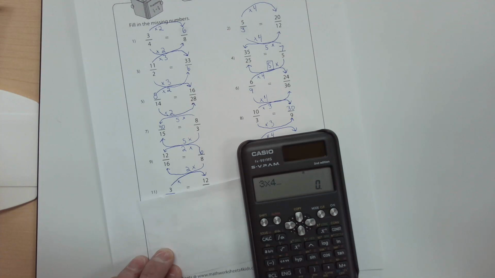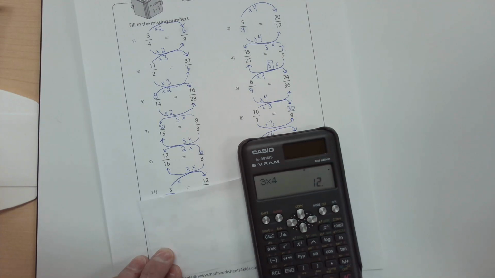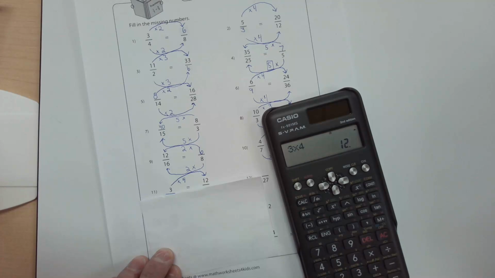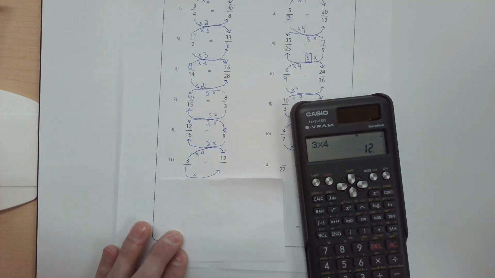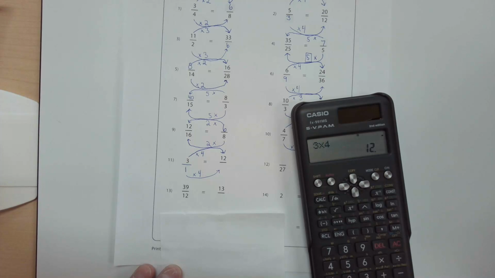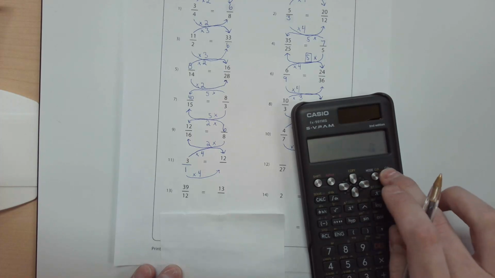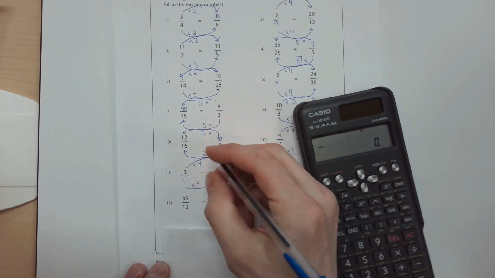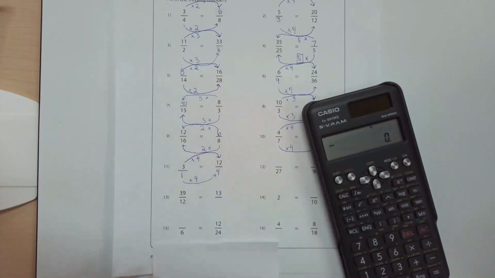Let's try 4. It is. 3 times 4 is 12. Let's bring that 4 to the bottom. No calculator here. 1 times 4 is 4.